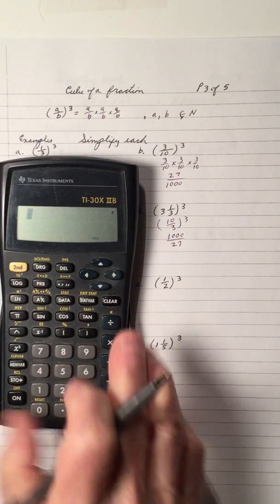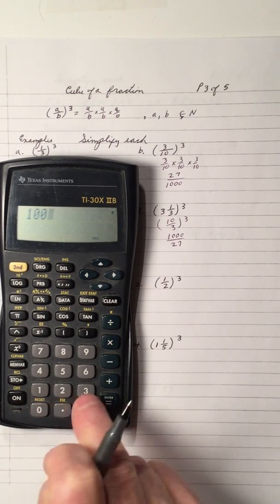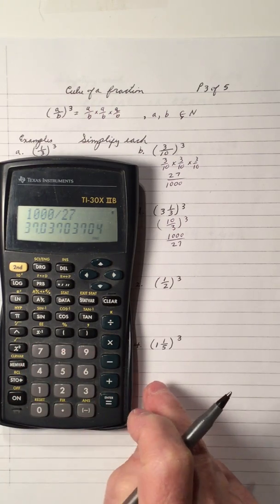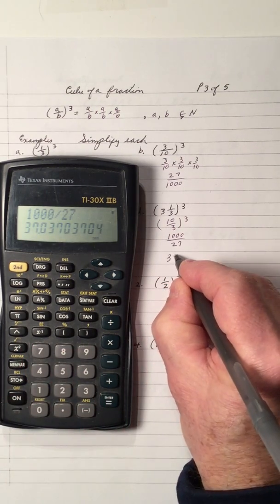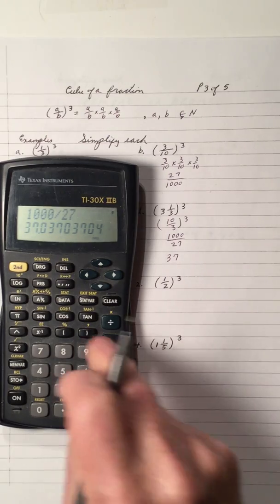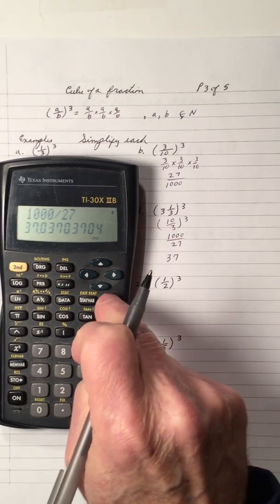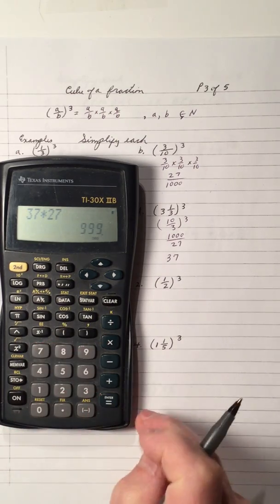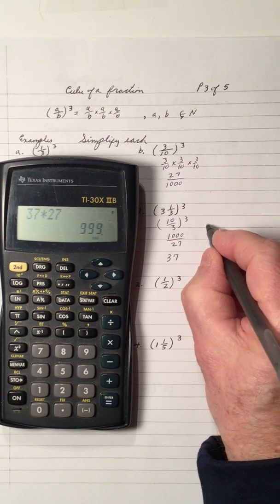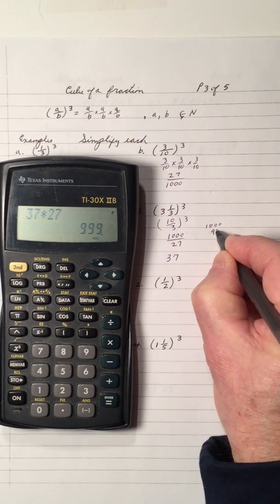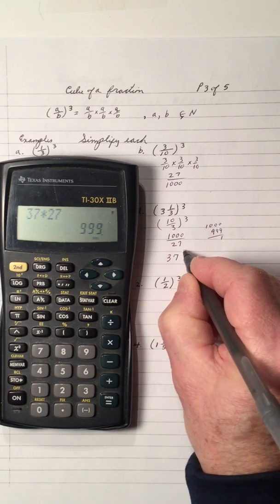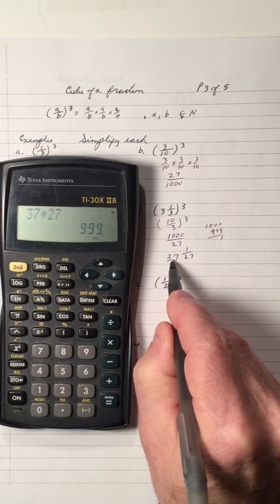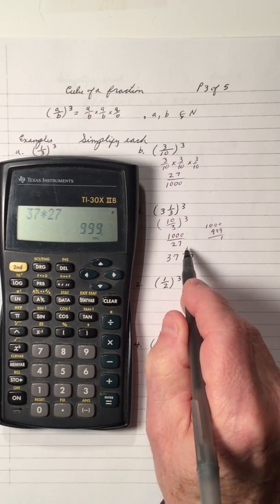Let's try it again. 1,000 divided by 27. So I get a 37. So if I take the 37 and multiply by 27, 37 times 27, I'll get 999. So 1,000 subtract 999 is a 1. So I get 1 over 27. Again, check. 37 times 27 is 999 and there is 1 extra.